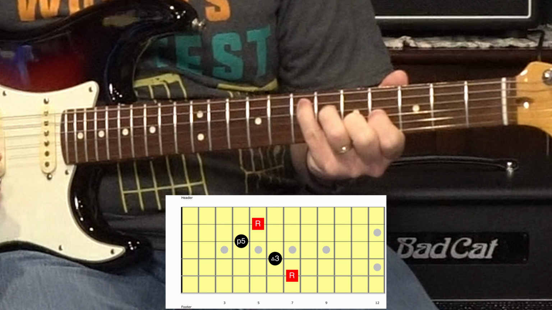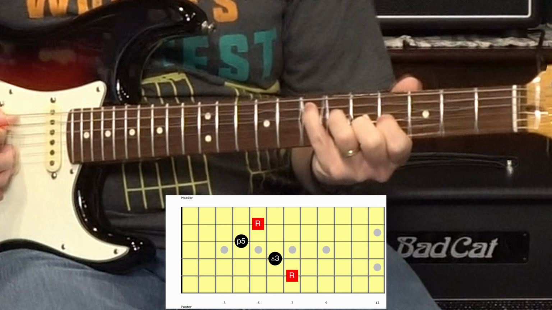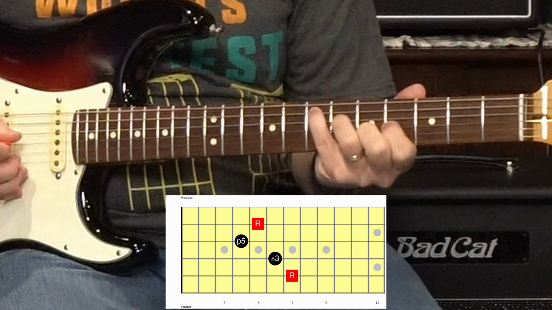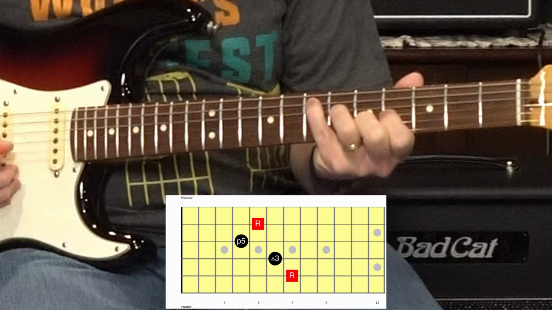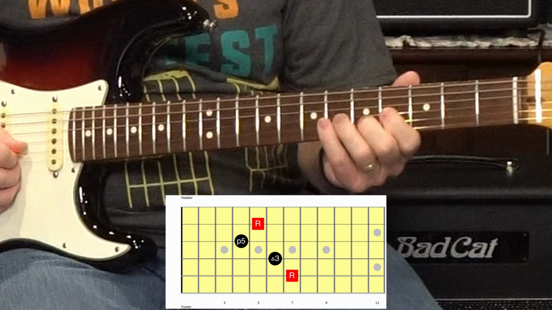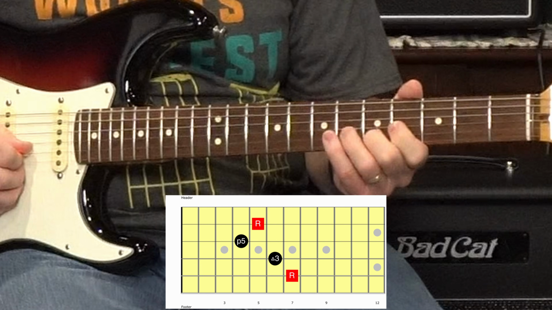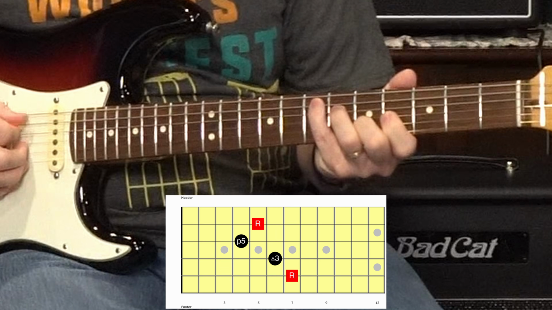What we're really concerned about here is our pinky and our middle finger. So the pinky is playing on the 7th fret, and that's an E note, okay? And then down here, our middle finger, which is on the 2nd string, which is the B string, that's also an E note.